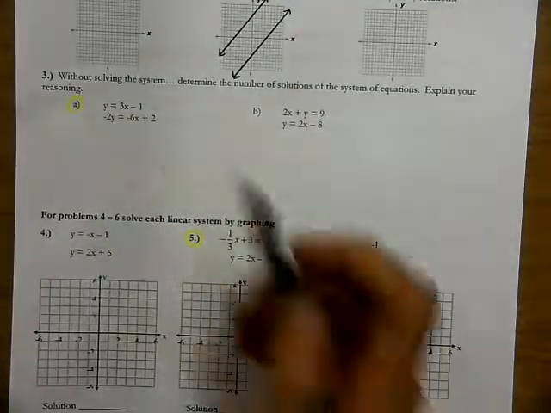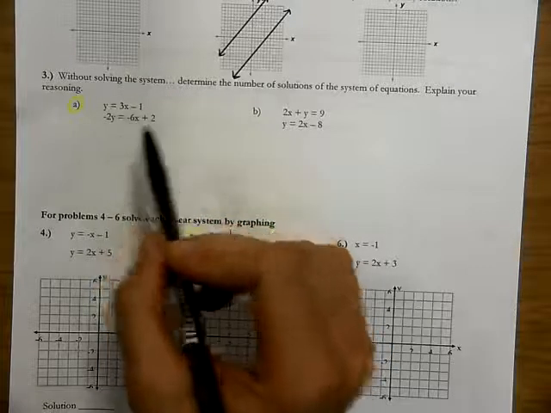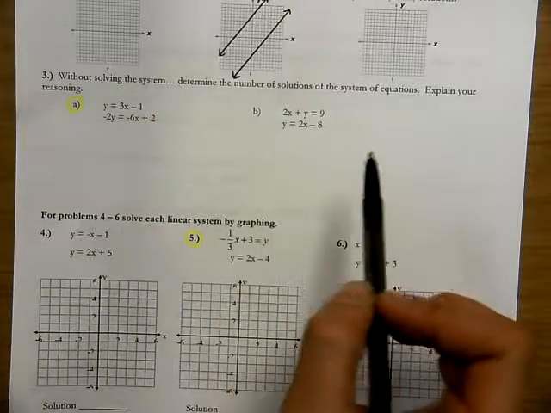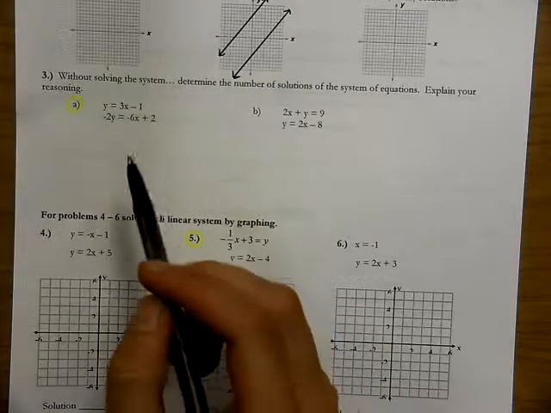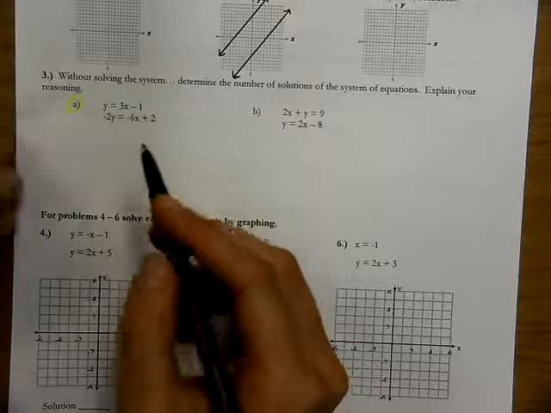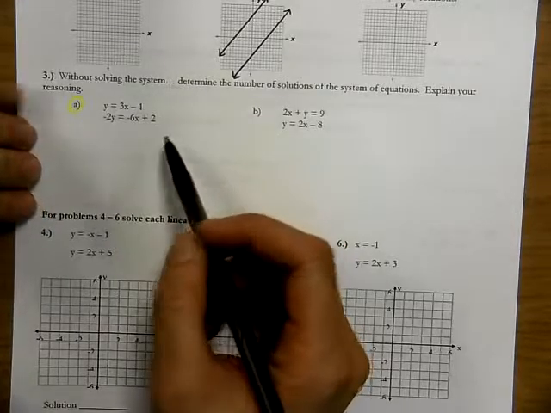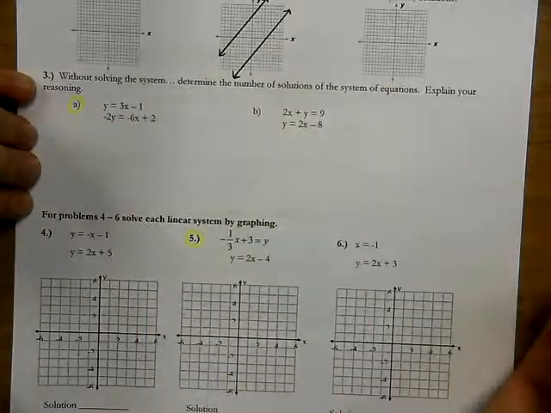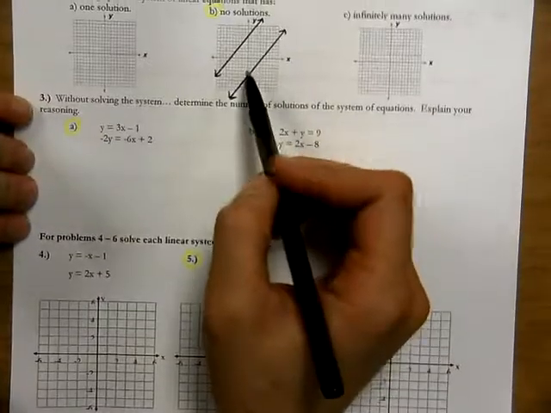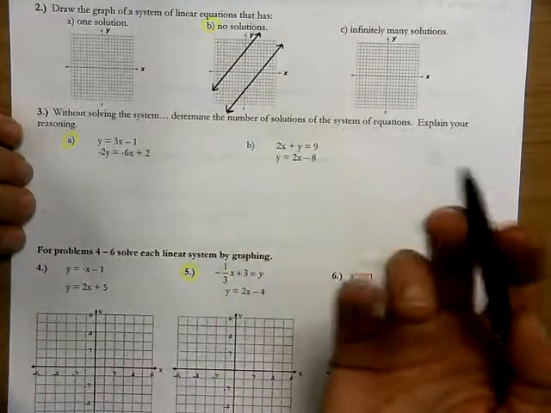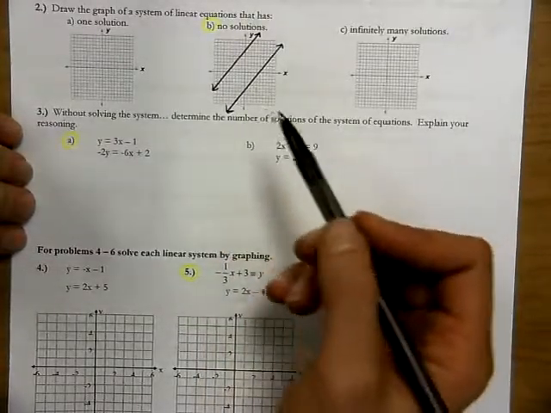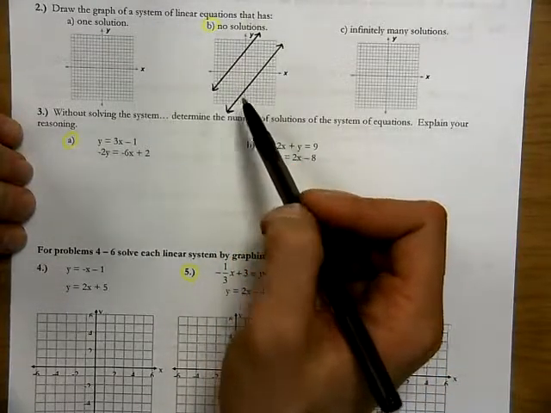Let's get you down to number 3. It says, without solving the system. So I can't actually solve it. It wants me to figure out how many solutions it has. Well, if I don't solve the system, I'm not going to graph it. I'm not going to use substitution or elimination. I've got to figure out how many solutions there are. So I can think through, well, if I envision a graph, remember back here, this had no solutions, and they were parallel lines. So how can I know whether two lines are parallel or not? Well, if they're parallel, they're going to have the same slope and different y-intercepts.